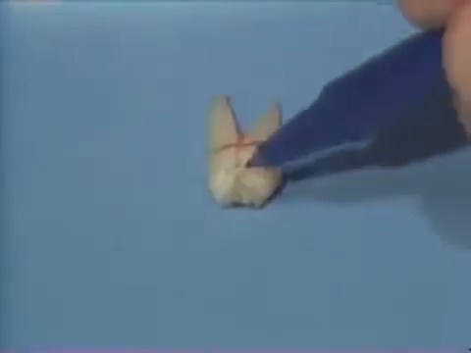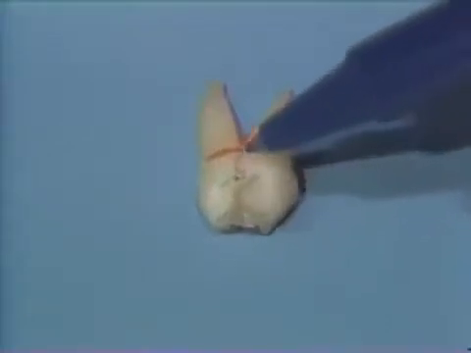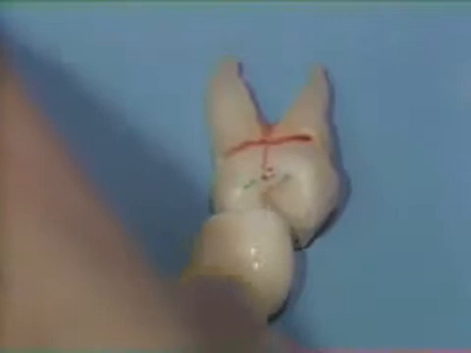If we look to the occlusal surface, we'll find that the central sulcus area, or the central groove area, is located pretty much directly over the center of the root. And again, if you think in terms of your occlusion, and we put a mandibular premolar in here, we'll find that the mandibular premolar normally would occlude or articulate right there, and that places the stresses right over the center of the root.